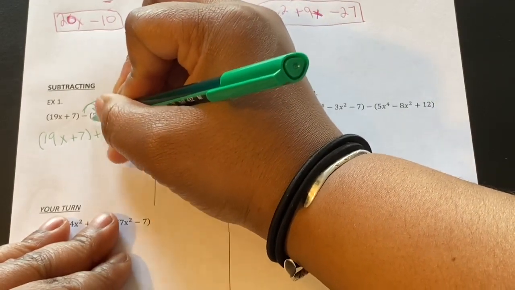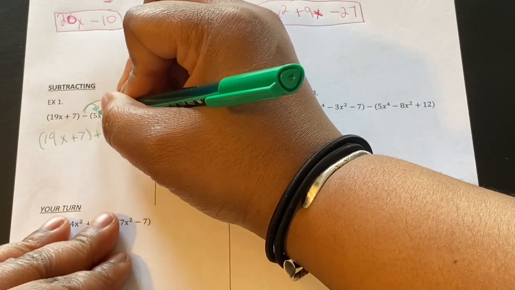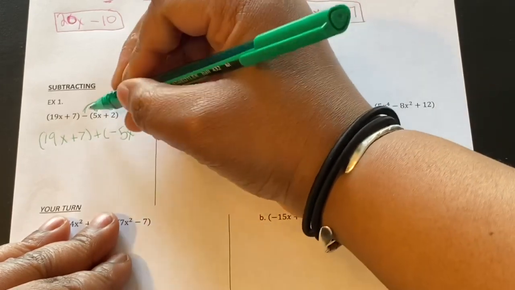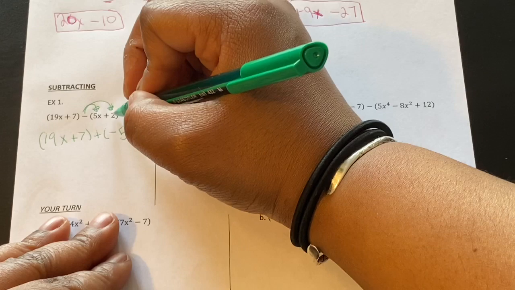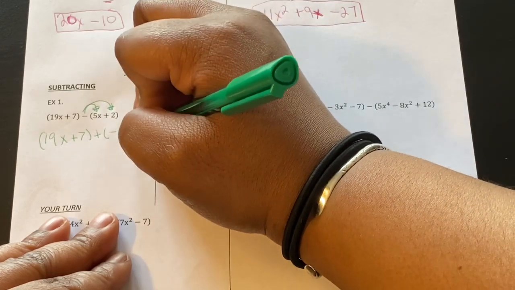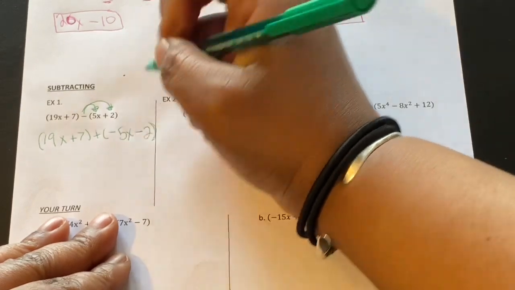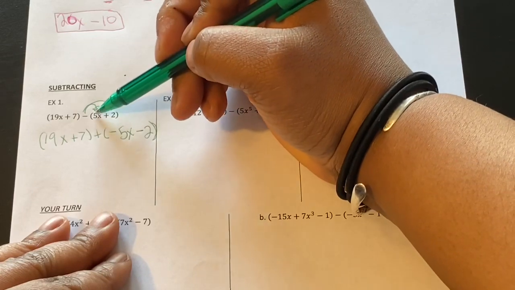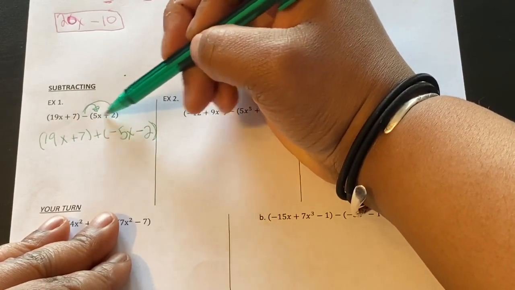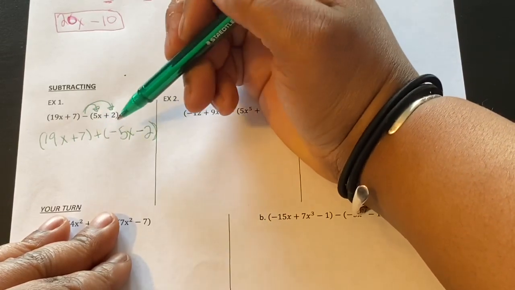Right? I'm changing the sign of everything. So opposite sign. It was positive 5x, now it's negative 5x. And then negative 1 times positive 2 becomes negative 2. All I basically did is change the sign of everything inside of the second parentheses.